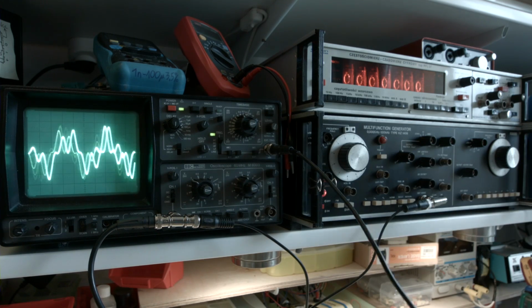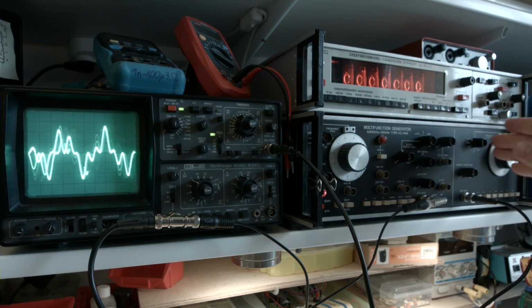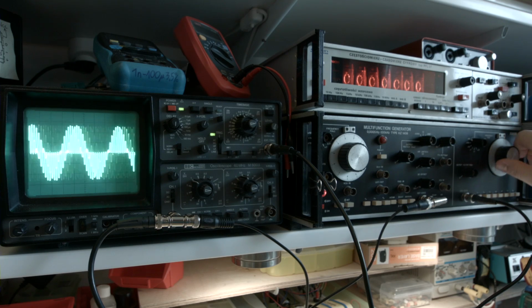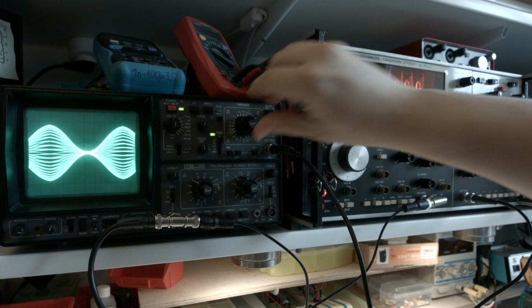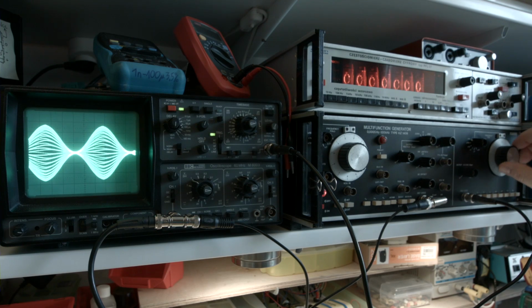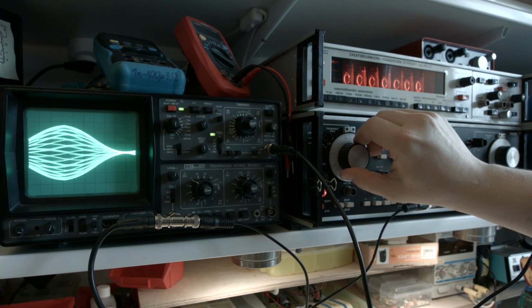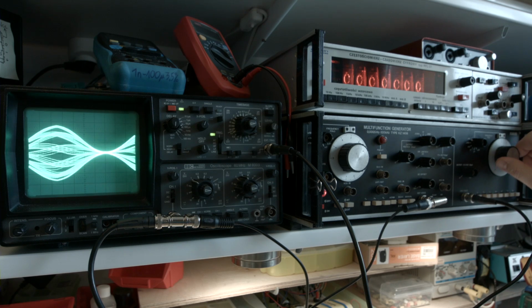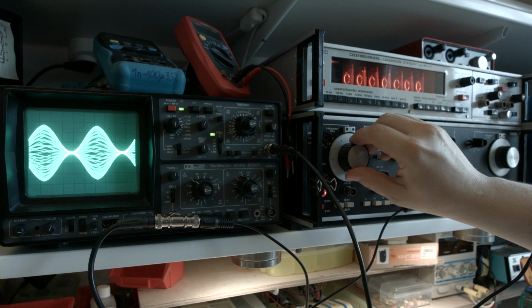That's when you use the external triggering output of this half of the generator and go to external trigger. Okay. You can look precisely at how one signal is processing the other. It's very beautiful.